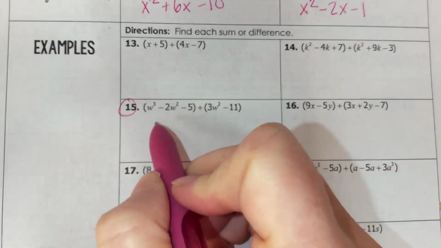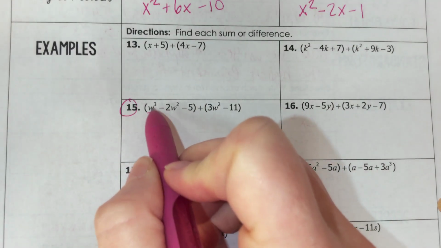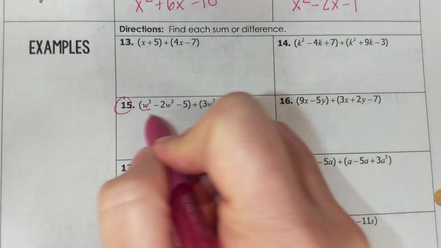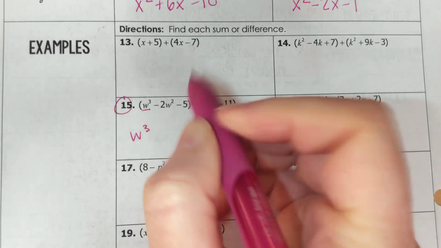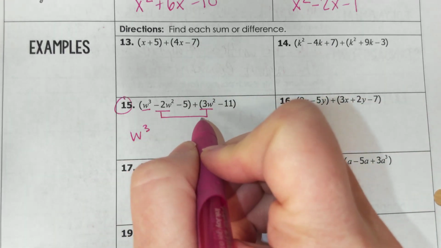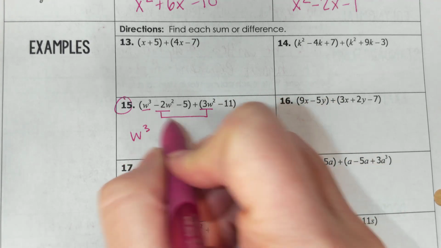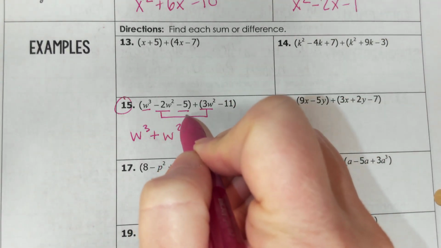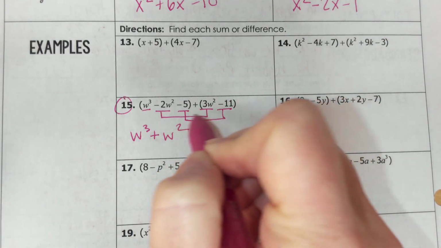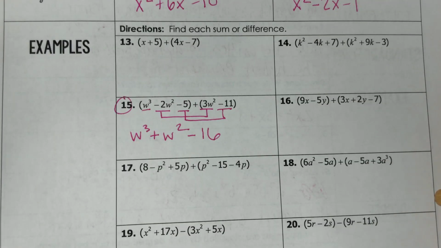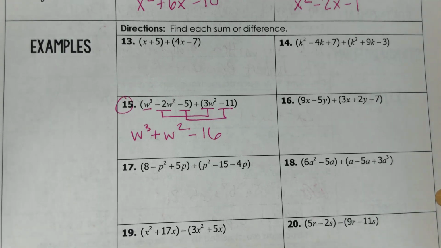So notice on number 15 we do have a cubed here, and a squared, and then a 0 exponent. So I'm going to start with the cube. There's nothing to add it to, so I'm going to bring it down. There's a squared and a squared here. They both have the same variable and exponent, so I'm going to add these together. -2 and 3 becomes +1. And then finally we have a -5, this constant, and this constant right here. -5 plus -11 is -16. And because I'm doing these in the greatest to least order of exponents, I've already got them in standard form.